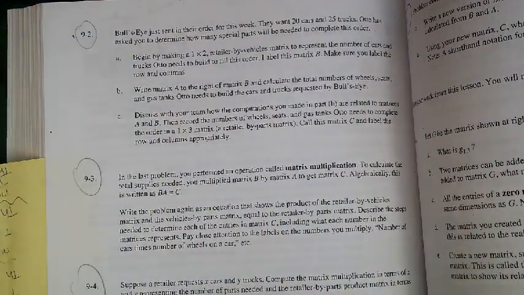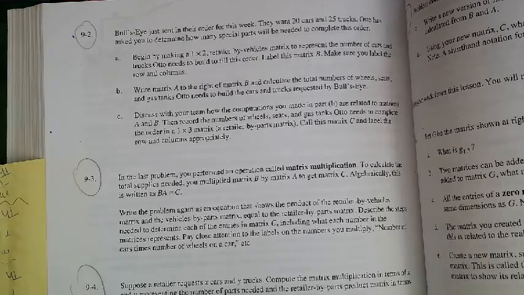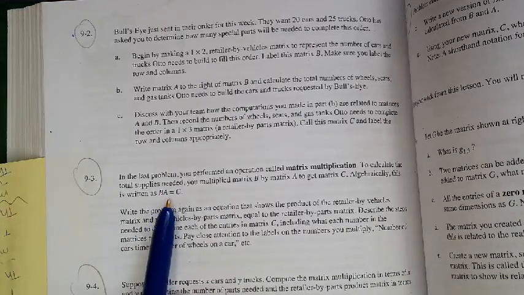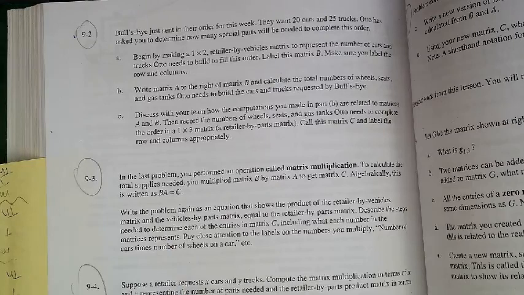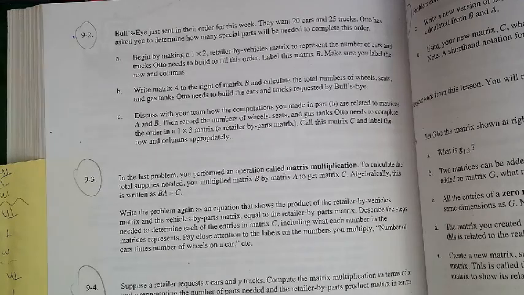Let's read 9-3. It says, in the last problem you performed an operation called matrix multiplication. To calculate the total supplies needed, you multiplied matrix B by matrix A to get matrix C. Algebraically, it looks like B times A equals C. Write the problem again as an equation that shows the product of the retailer by vehicles matrix and the vehicles by parts matrix equal to the retailer by parts matrix.